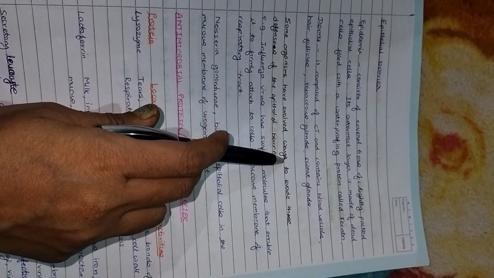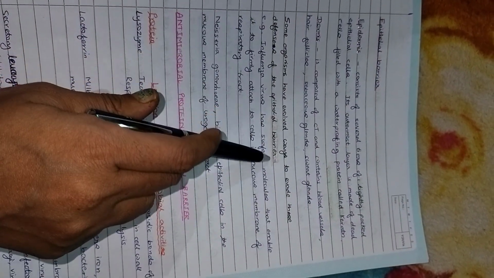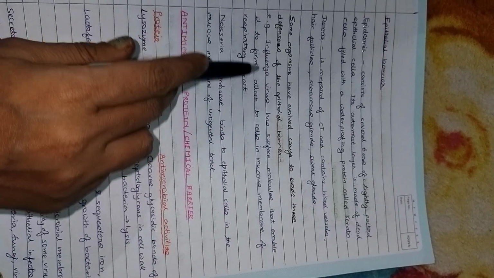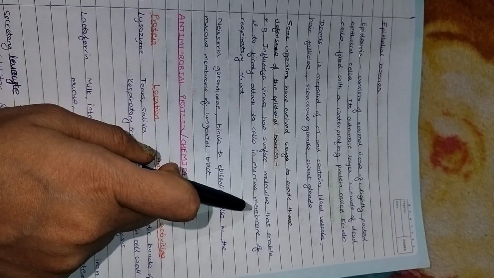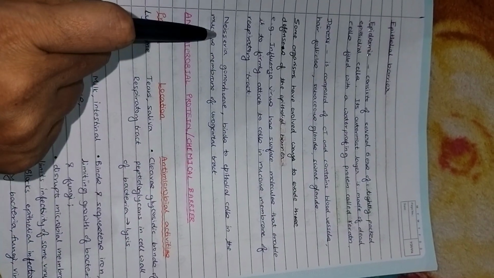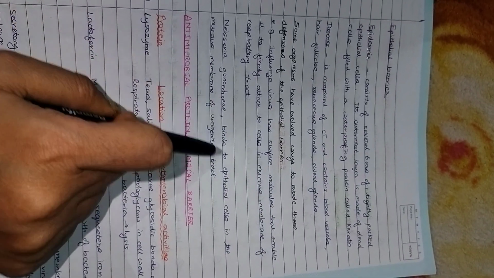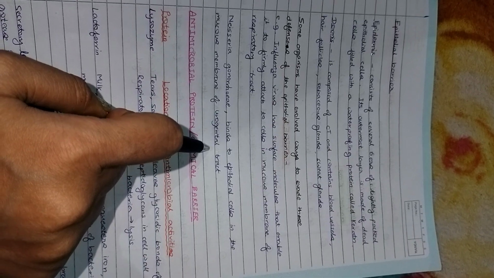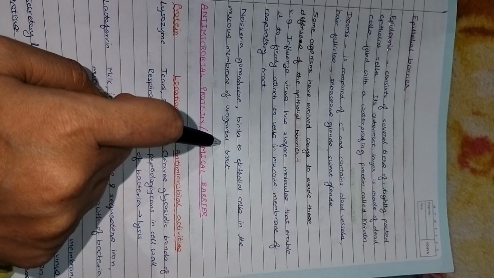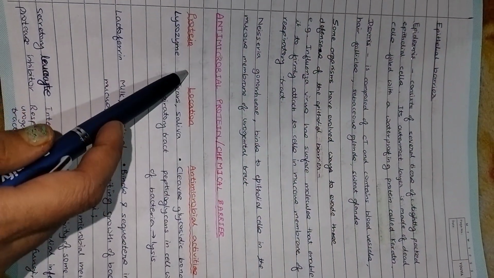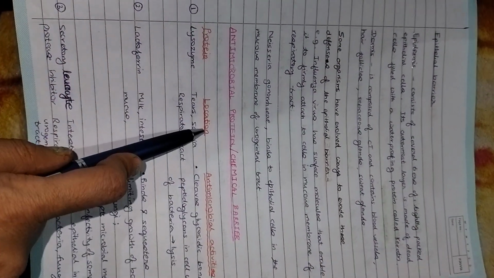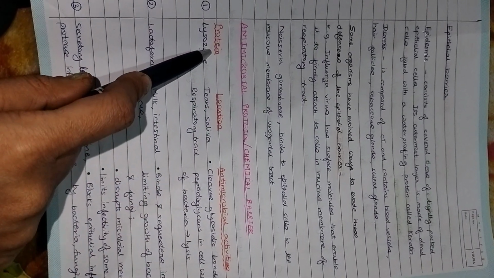Some organisms have evolved ways to evade this defense of the epithelial barriers. For example, the influenza virus firmly attaches to the cells in the mucous membrane of the respiratory tract. Neisseria gonorrhoeae also binds tightly to the mucous membrane of the urogenital tract, which cannot be removed by the physical barrier.